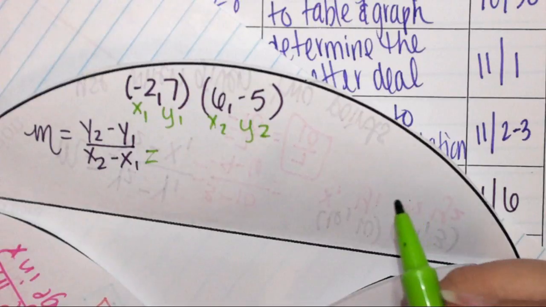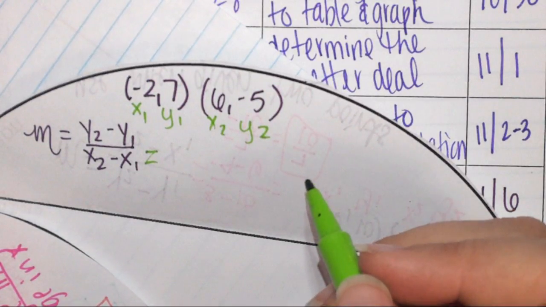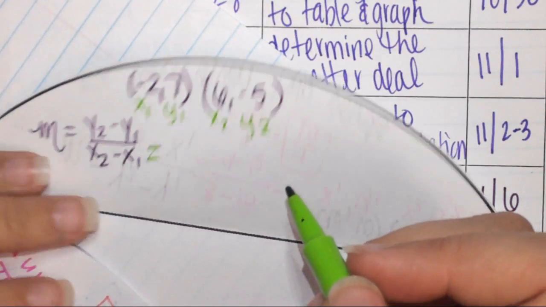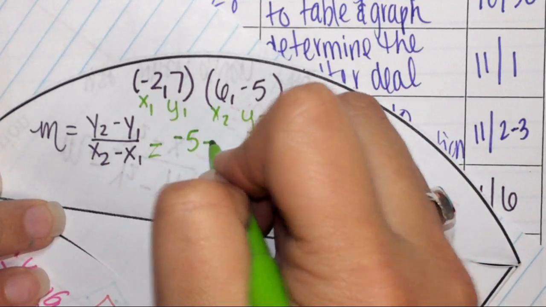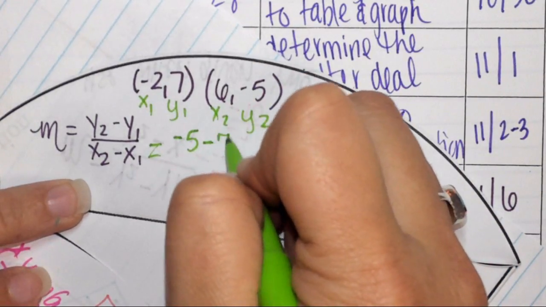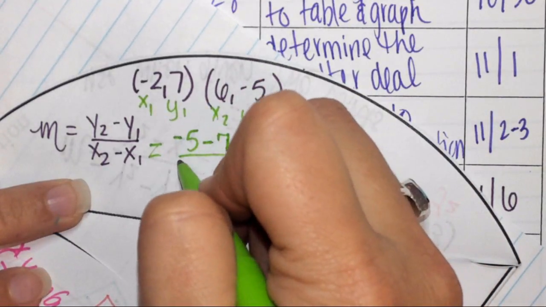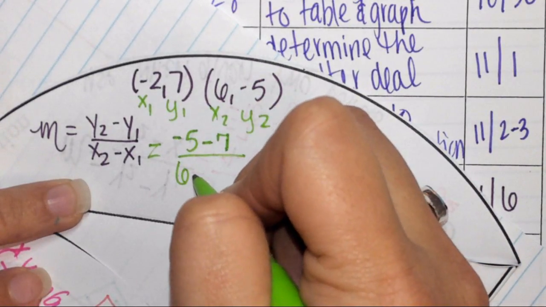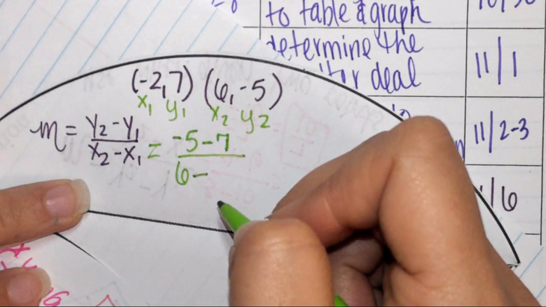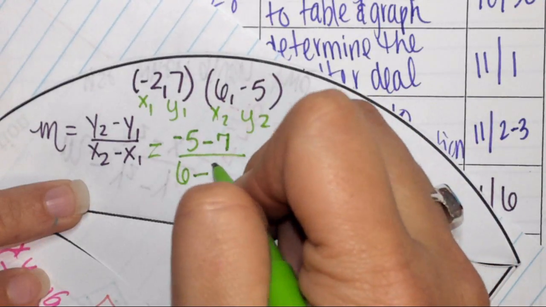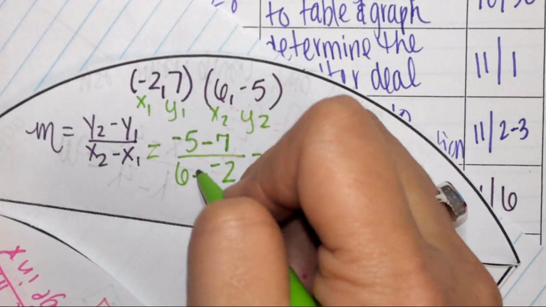Landon, can you tell me how I'm going to plug it into my equation? Say it with confidence. You guys are going to divide it by 6, 2, or negative. Thank you. Take a point. Yes, and that'll be a plus.